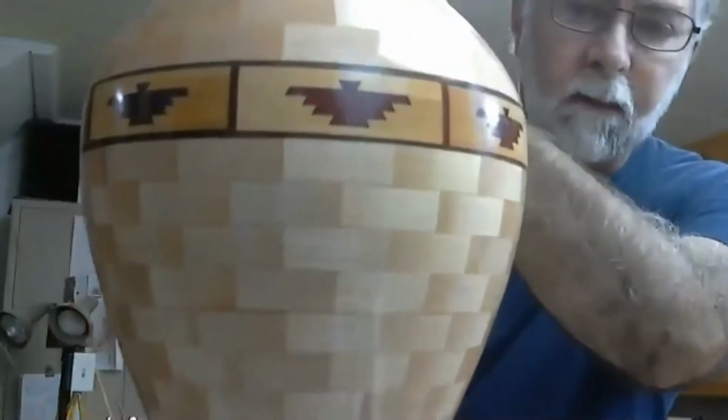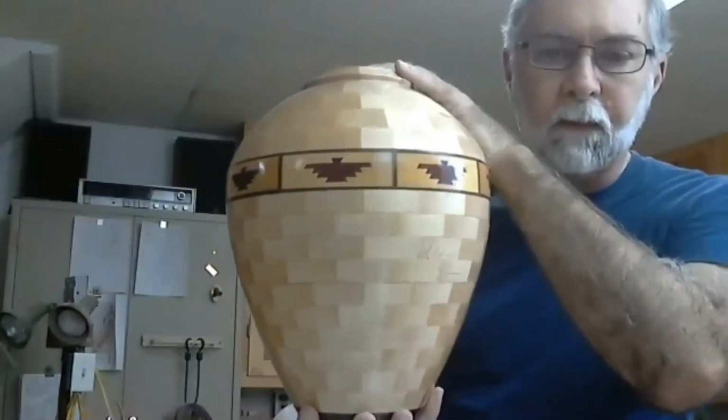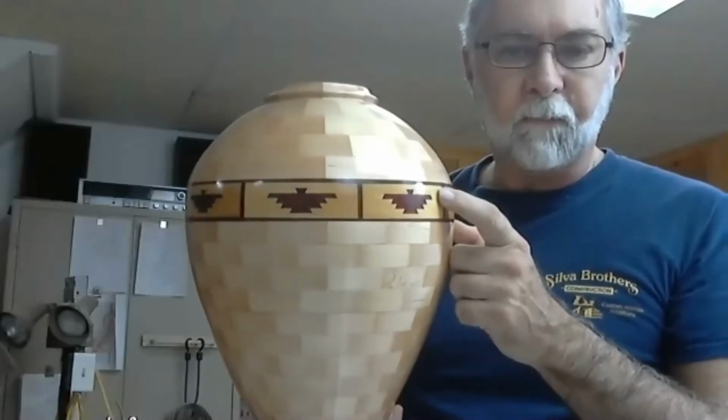Cool. Very nice. And I made this about a year and a half ago. You may have seen this at a meeting already. This is maple. This was just a maple board from Lowe's and some yellow heart and purple heart on the feature ring.